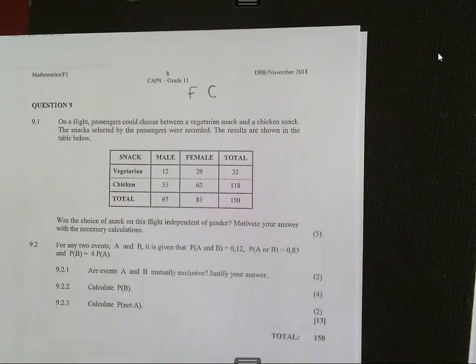Okay. Now what's the probability? Because we need to get a probability of female and a probability of chicken, and then we need to get a probability of female and chicken. Do you agree? So that we can test whether the calculation works or not. What's the probability of going onto this flight and choosing a female?